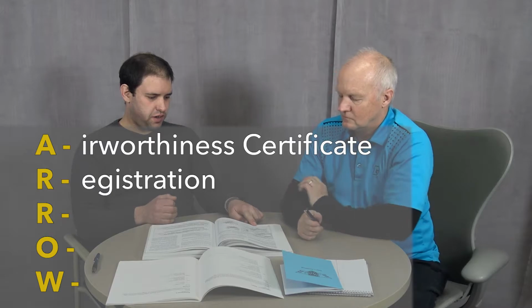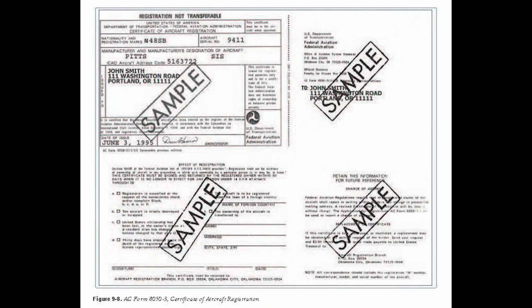That's actually here in figure 9-8, which shows the registration certificate. And once again it shows the aircraft registration number, the serial number. In this case, they show one for an experimental, which is interesting. Pitts is a kind of experimental biplane. And then it shows who it's registered to, and this can be either an individual or a corporation, or an LLC. I see that a lot. Yep. And then it shows you date of issuance. And this is slightly out of date because it doesn't show an expiration date.